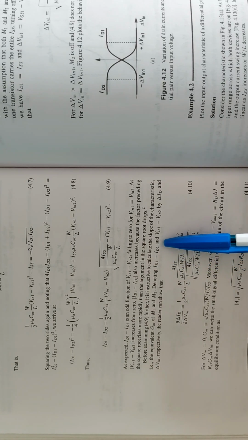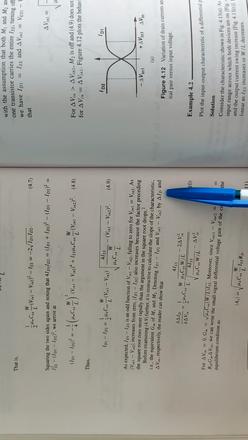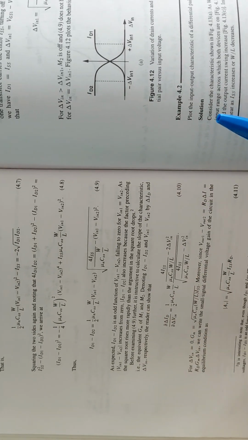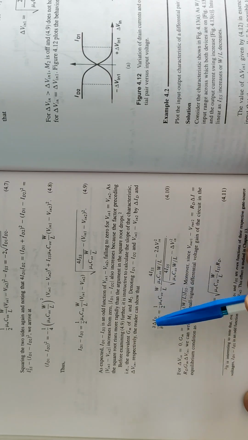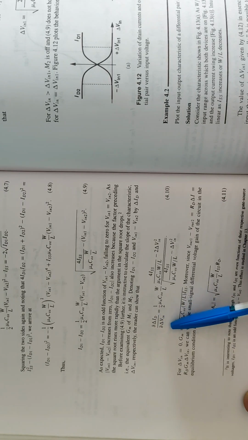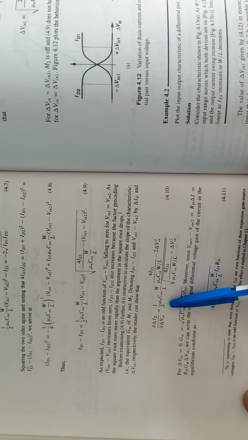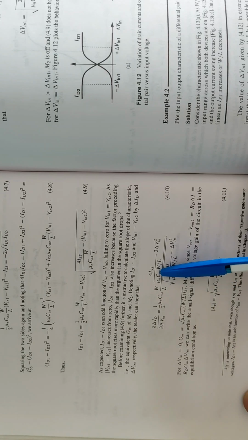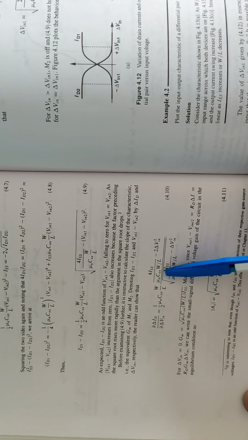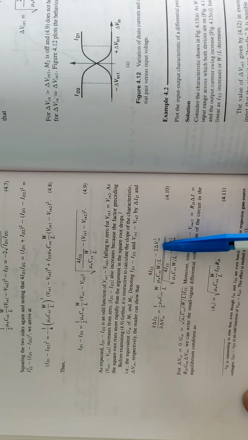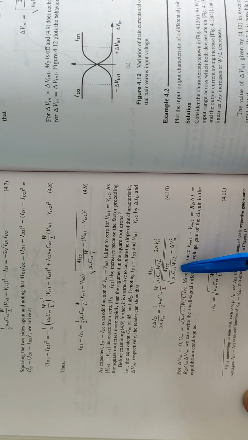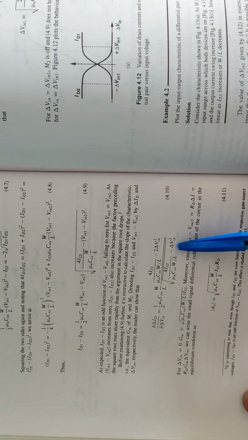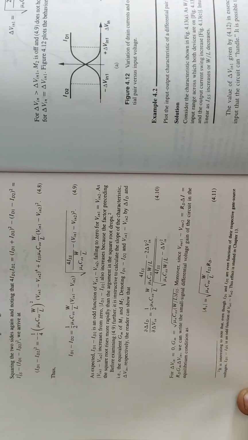Denoting ID1 minus ID2 and Vin1 minus Vin2 by ΔID and ΔVin respectively, the reader can show that ∂ΔID by ∂ΔVin is equal to 1/2 μn Cox W/L times (4 ISS by μn Cox W/L minus 2ΔVin square) divided by root of 4 ISS by μn Cox W/L minus ΔVin square.